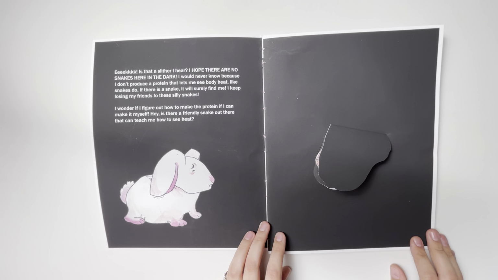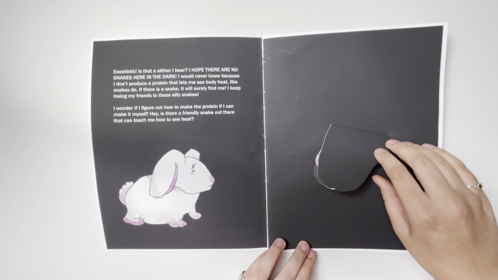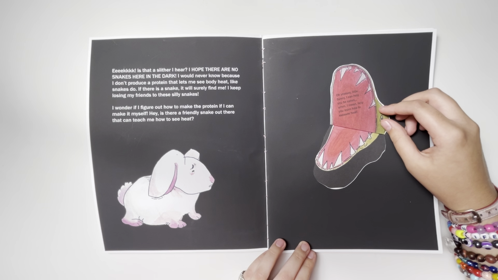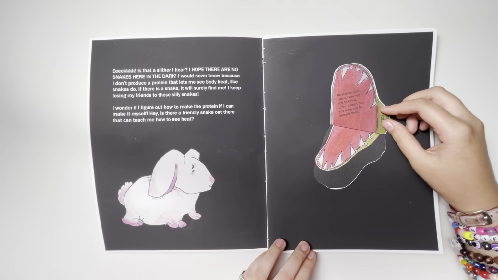I wonder if I figure out how to make the protein, if I can make it in me. Hey, is there a friendly snake out there that can teach me how to see heat? Oh yes, little bunny, I can help you be eaten. Help you learn how to see heat.